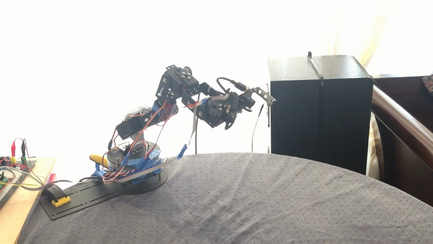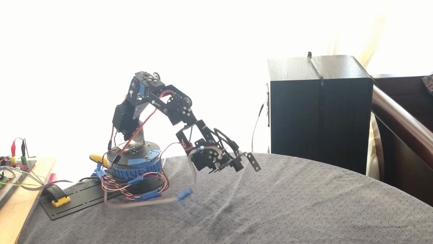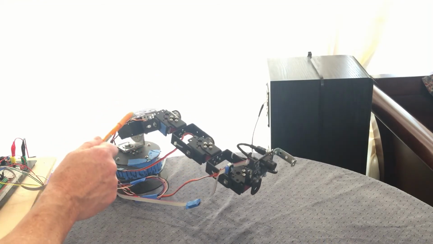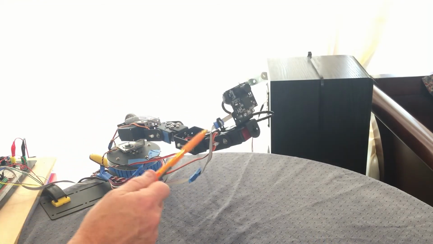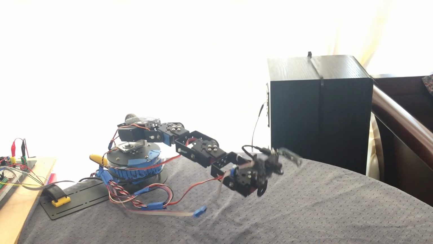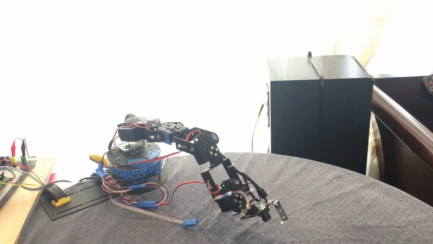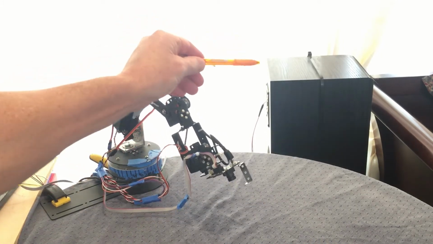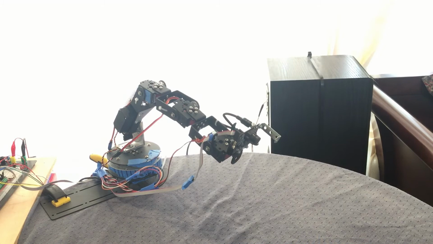So this is the robotic arm I use for several of my projects. It has 5 servos: a base, a shoulder, an elbow, a wrist, and a gripper. Initially I wanted it to be able to pick up something in the field in front of it and then place it over on top of this black box, some sort of object.